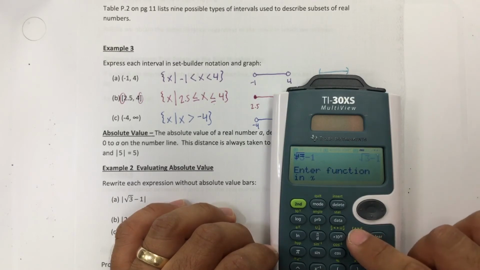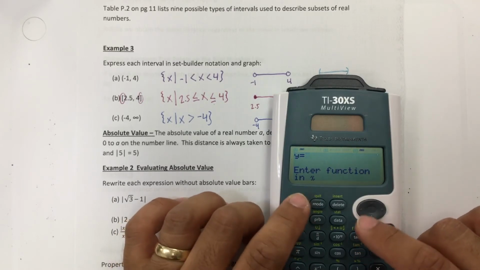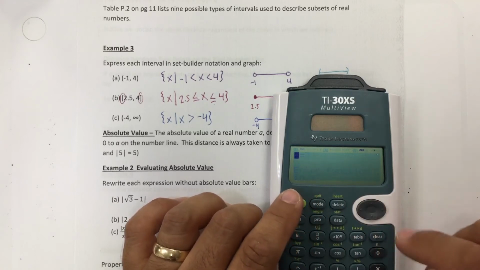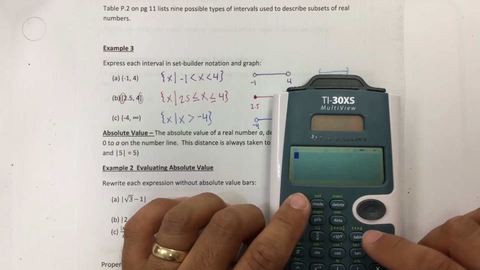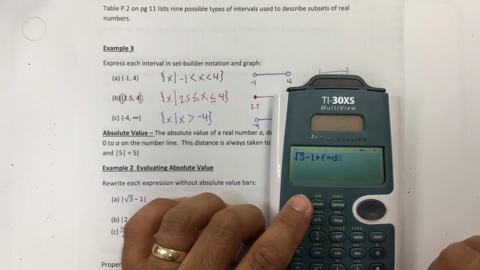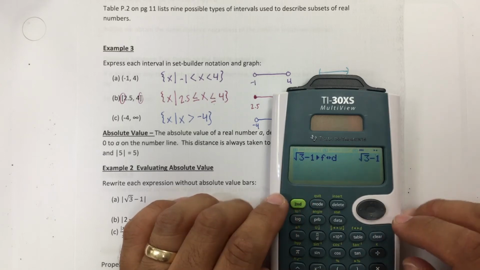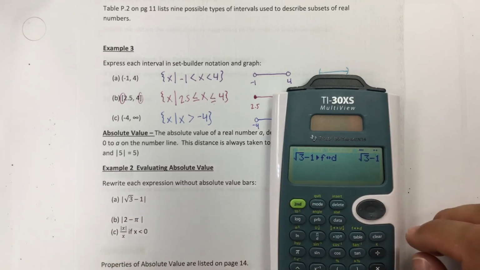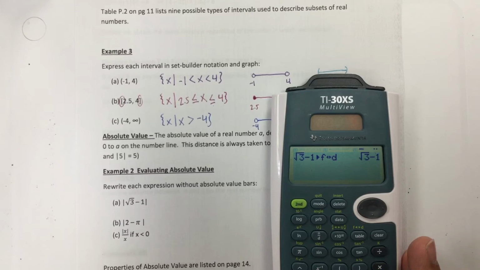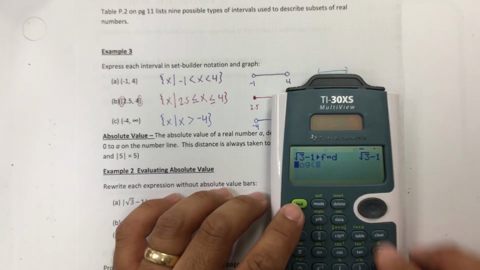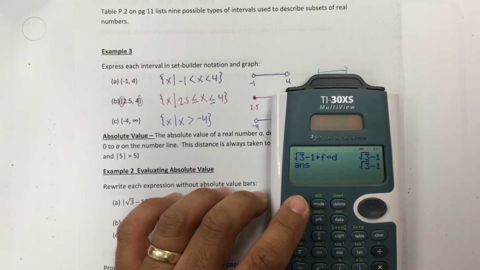Let's see if I can do this. How do I convert this to a decimal? Give me a second here. Nope.